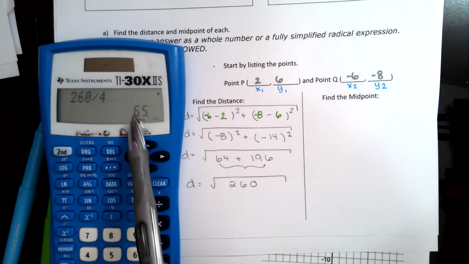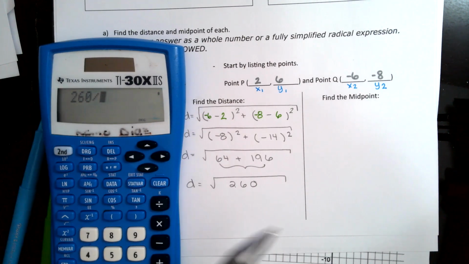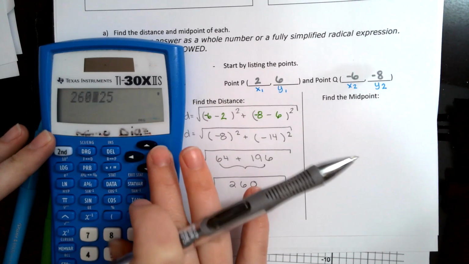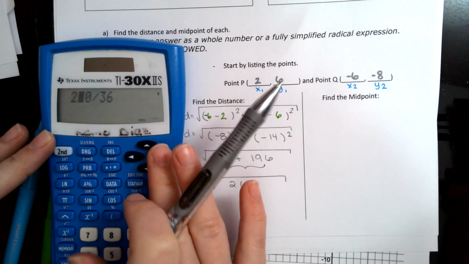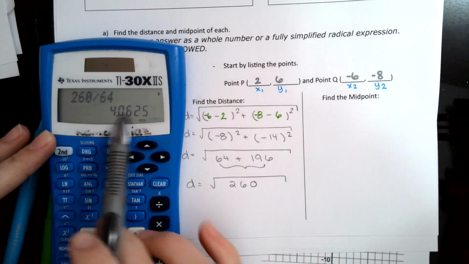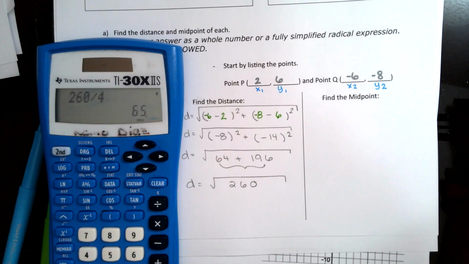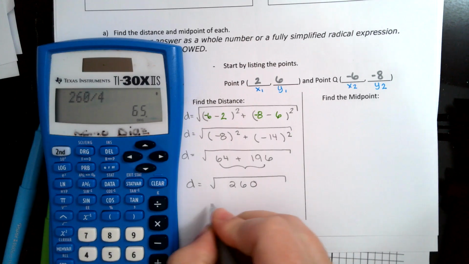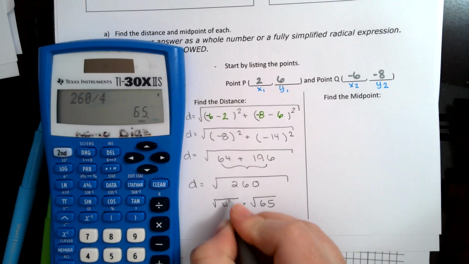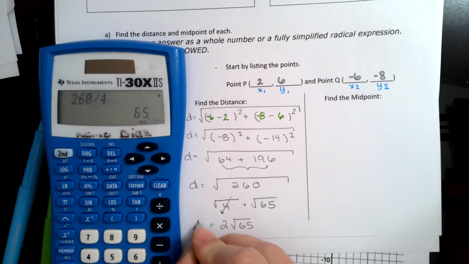Now, if we take a look at 65, 65 cannot be simplified. Now, we can keep checking. So you don't have to stop with 4. Sometimes it's wrong to stop with 4. But if you keep going, notice that none of the other perfect square roots give me an actual answer. 7 times 7 is 49. That doesn't work. 8 times 8 is 64. Also, that doesn't work. So the only perfect square root that went into 260 is 4. So we're going to split that up as 4 times the square root of 65, which the square root of 4 is 2. So 2 root 65 is going to be our answer for distance.